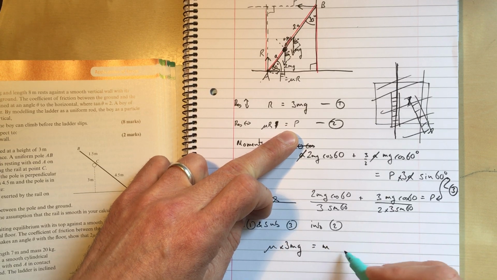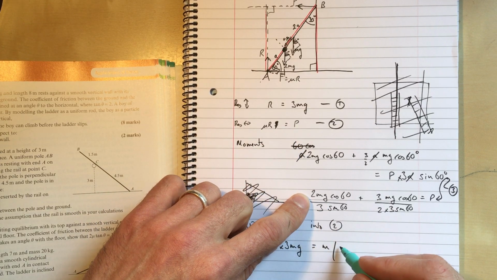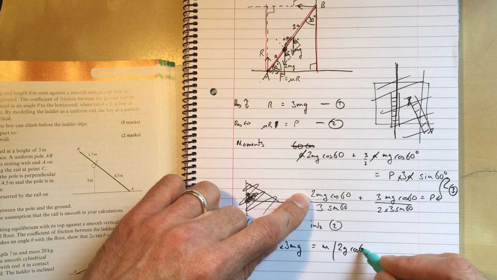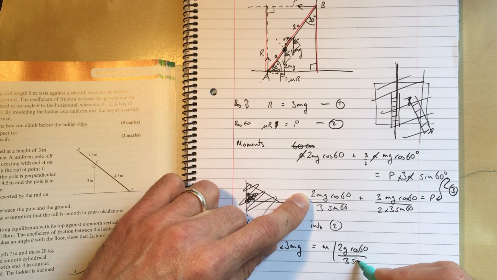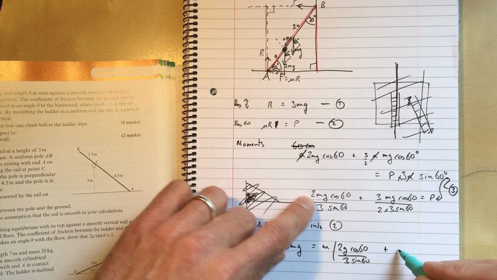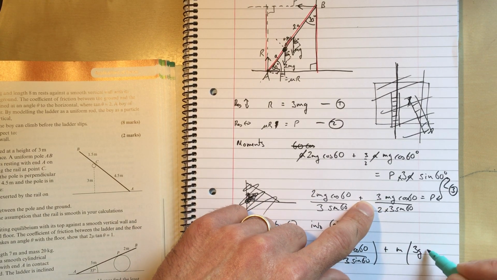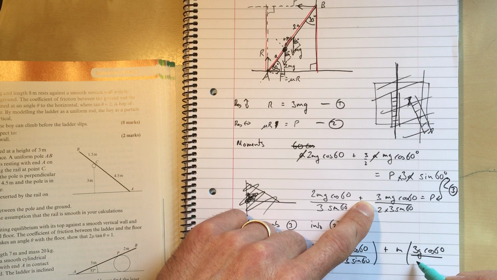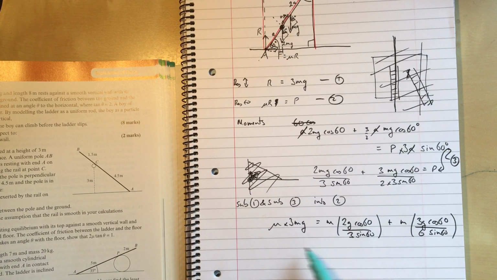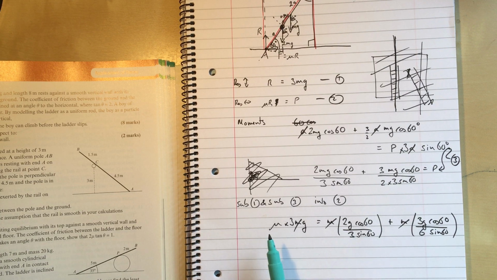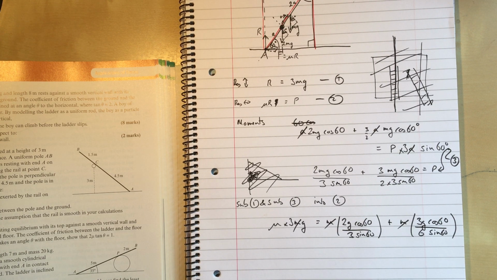So that is M. I'm just going to rewrite this a little bit. 2g cos 60 over 3 sin 60 plus M times 3g cos 60 over 6 sin 60. And can you see in this equation here, if I divide this by M, divide this by M, divide this by M, my M just drops out. And the only thing left in this hideous mess that I don't know is now the mu, okay?